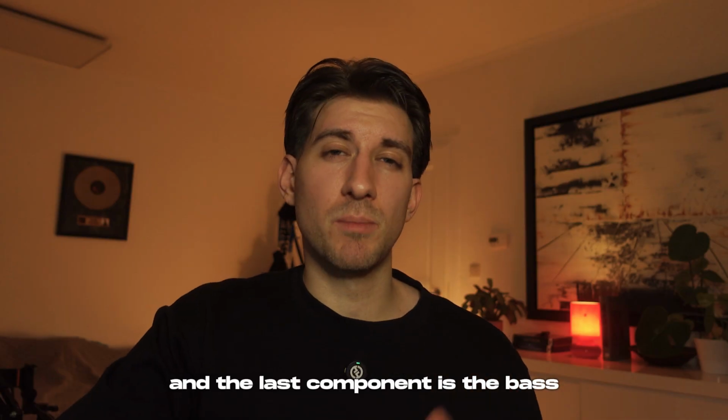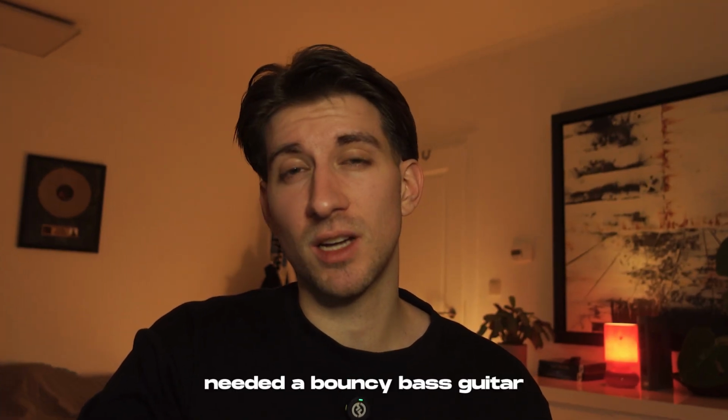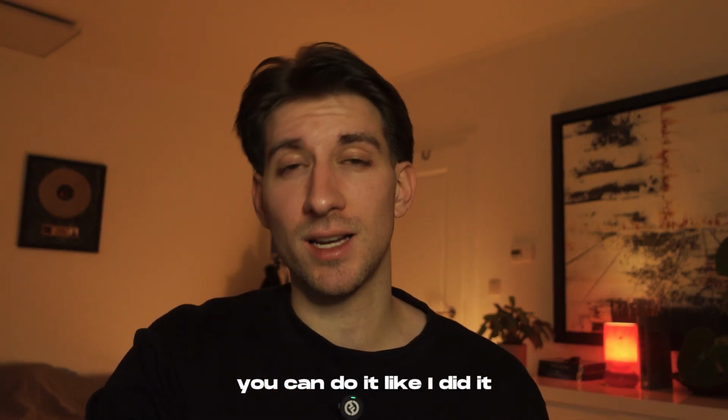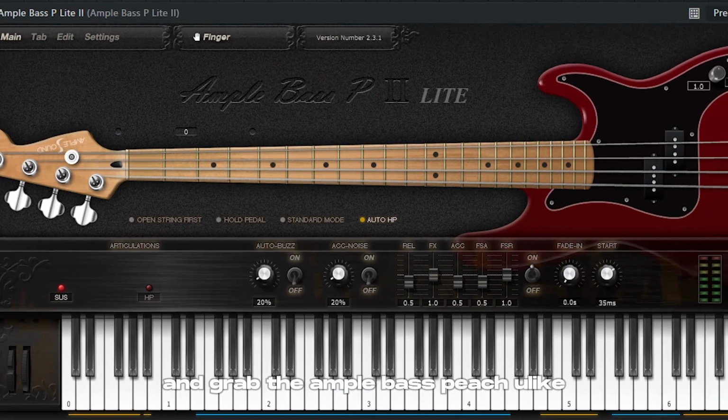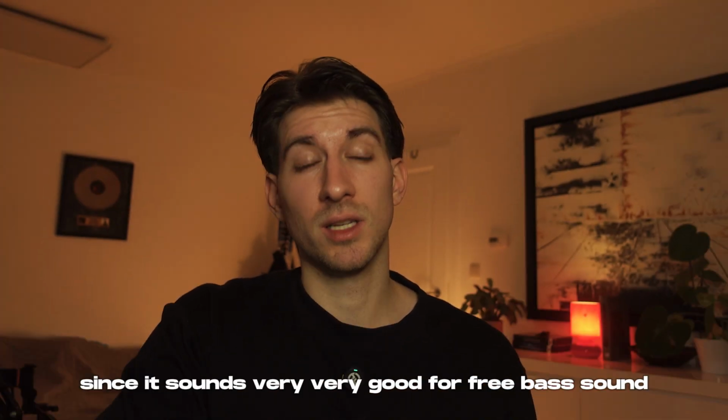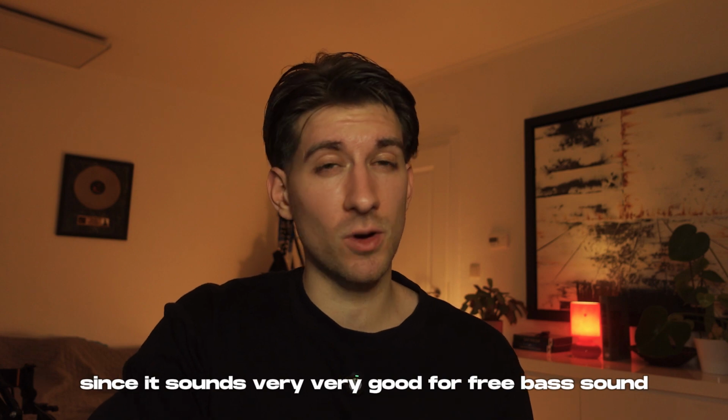And the last component is the bass. Of course, we needed a bouncy bass guitar to make this whole composition complete. If you are balling on a budget, you can do it like I did and grab the Ample Bass P2 Lite, which is completely free and which I use a lot for my own melodies since it sounds very good for a free bass sound.